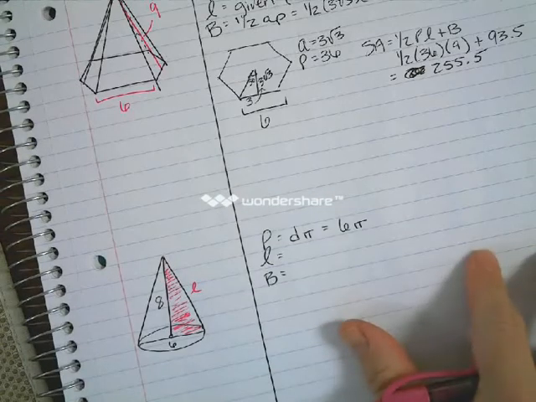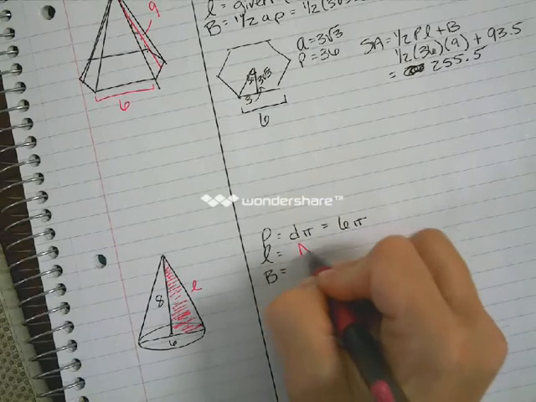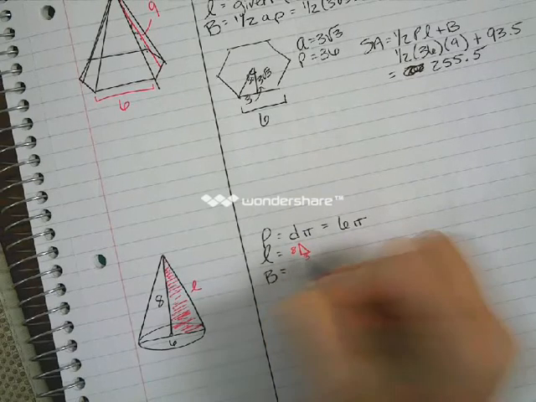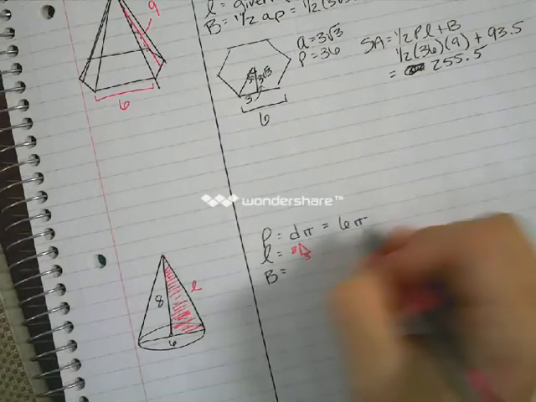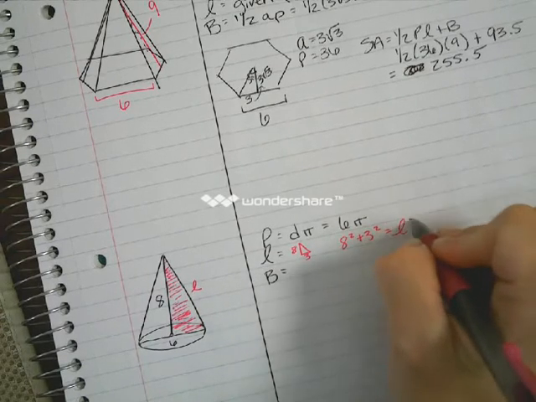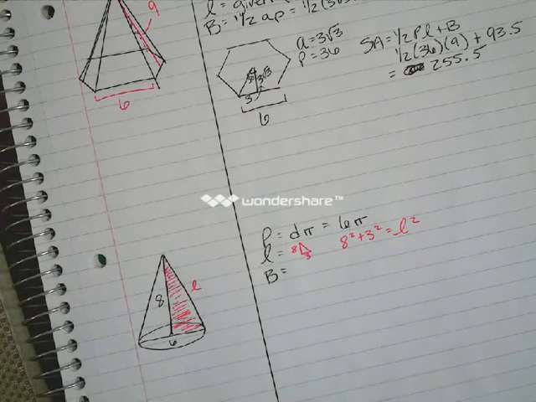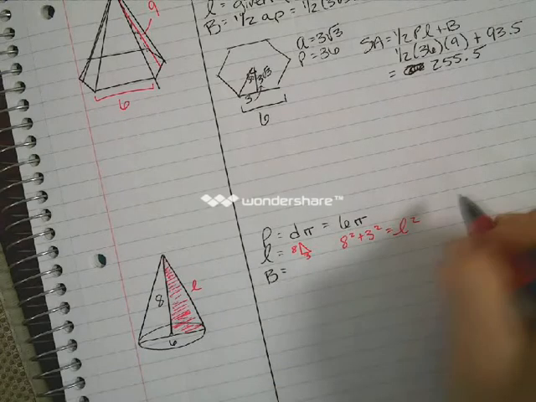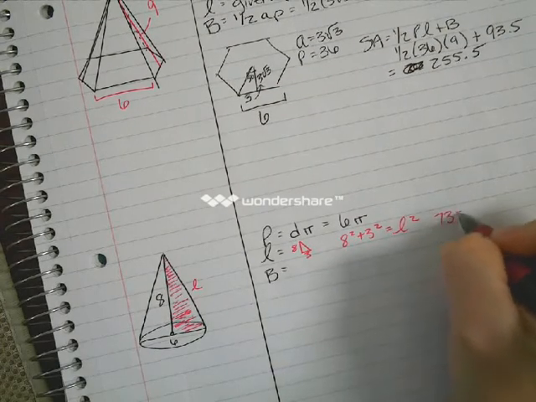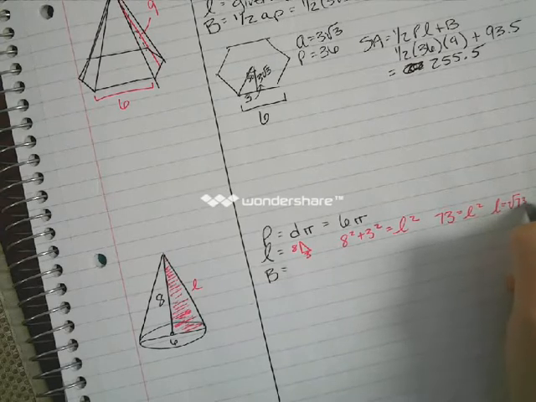So L equals the square root of 73, which is 8.54. And the big B stands for the base, so that's pi r squared, which is pi times 3 squared. Remember the radius is 3 here, which is 9 pi.